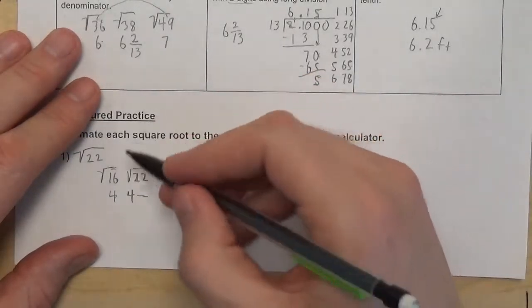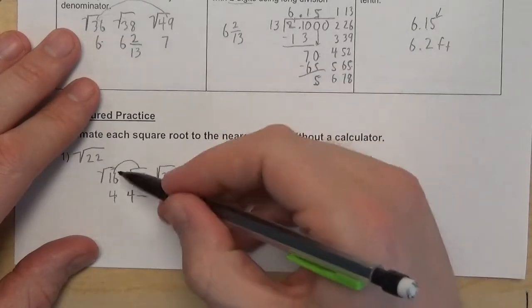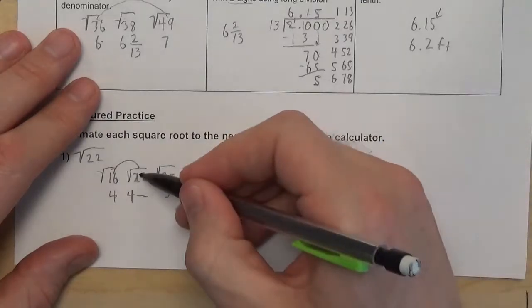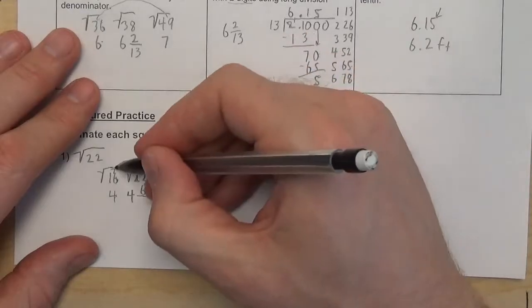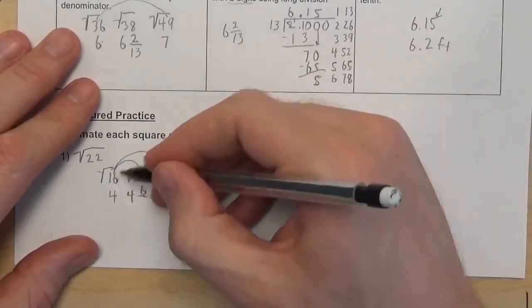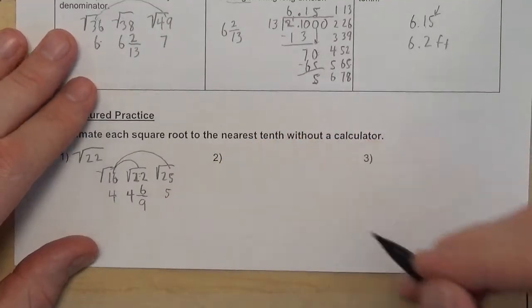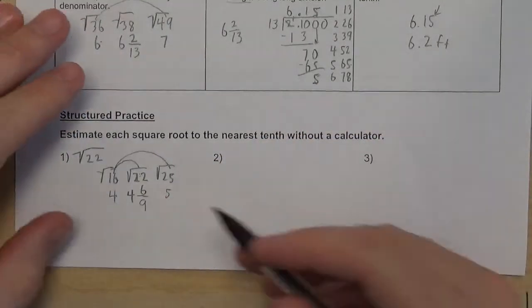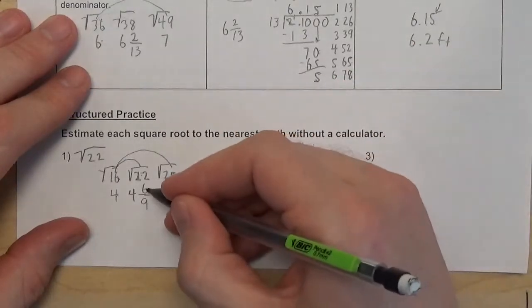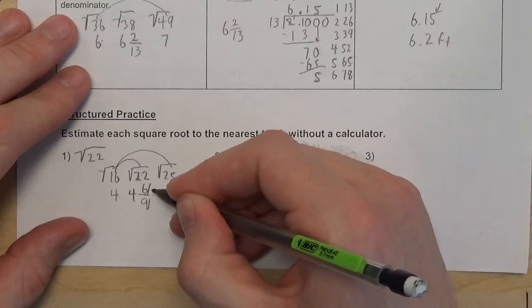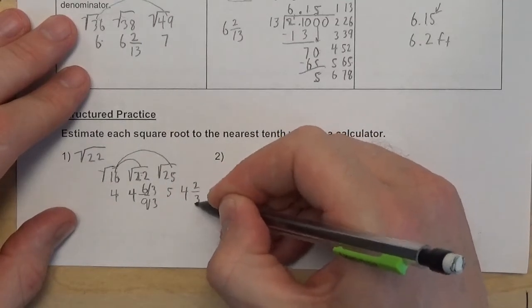The numerator is the distance between the smaller perfect square and the number under the square root in the problem. So between 16 and 22, 22 minus 16, the difference is 6. The denominator is the distance between the two perfect squares, from 16 to 25. So 25 minus 16 is 9. And this can actually be reduced. If you can reduce it before you start dividing, that's even better. 6 and 9 can both be divided by 3. So we can write that as 4 and 2/3.